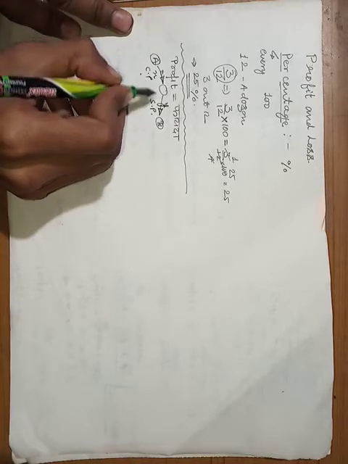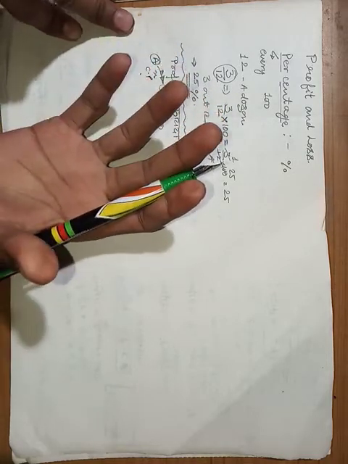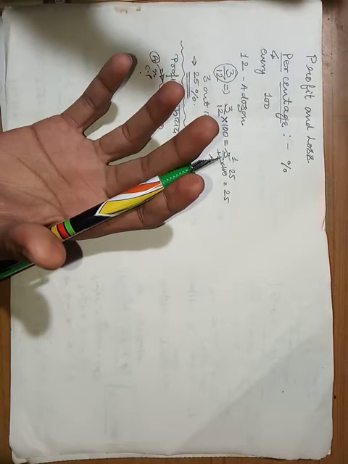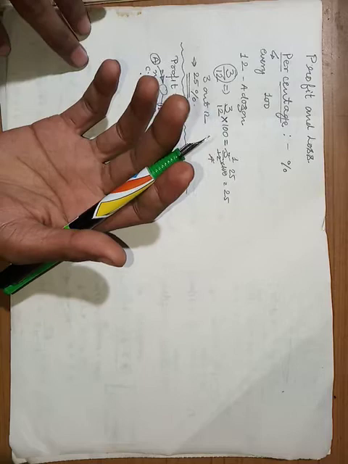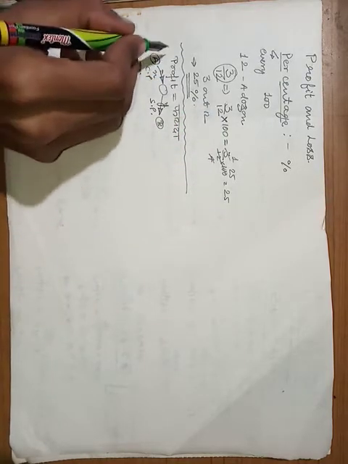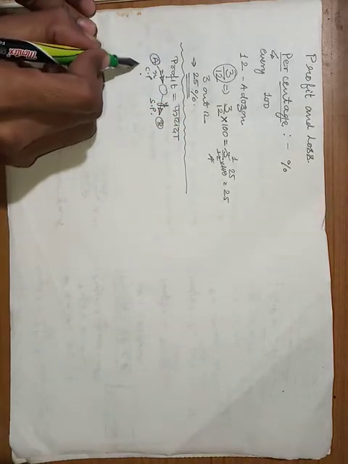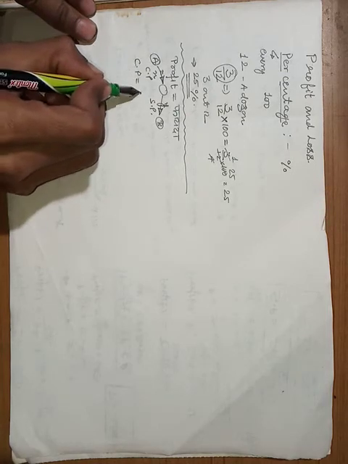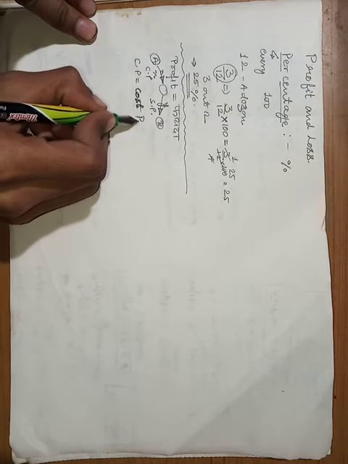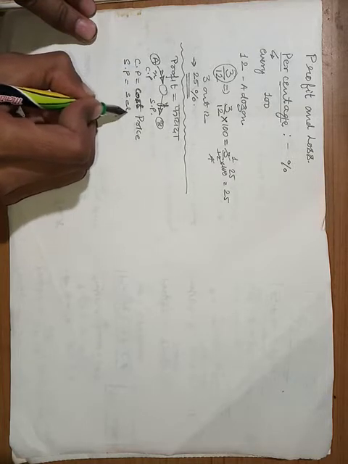Now if you are left with some money, then you are having profit, and if you had to put extra money at the time of purchasing, then you are in loss. Okay, so before understanding what is profit, you have to understand two things: first is called CP, that is cost price, and the other is SP, that is selling price.